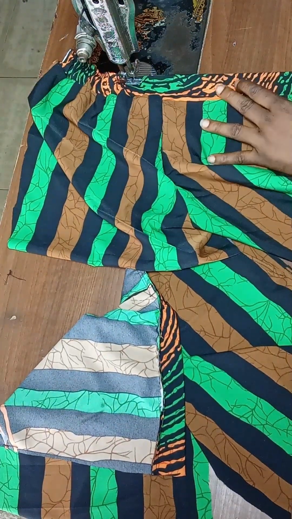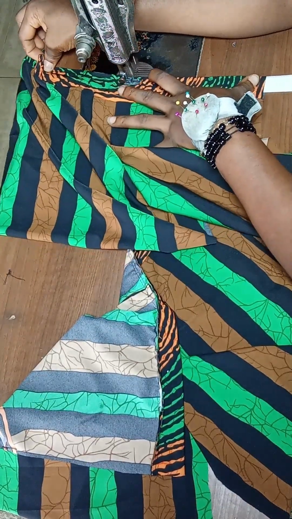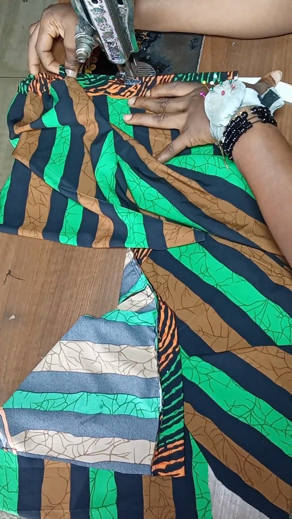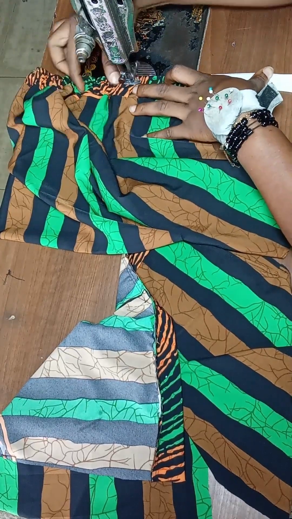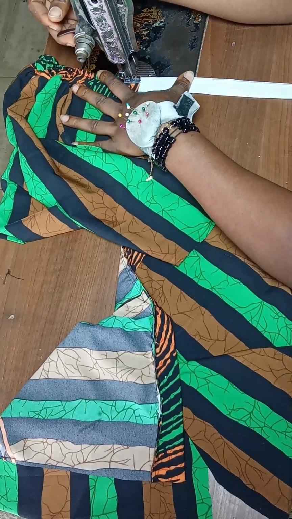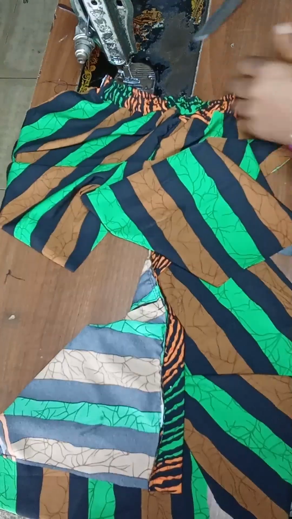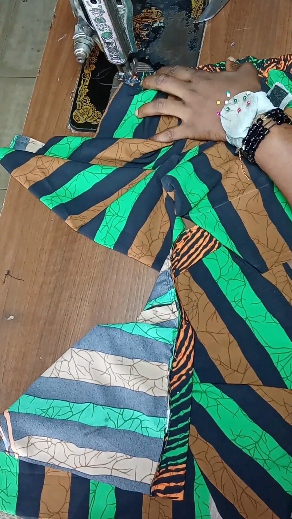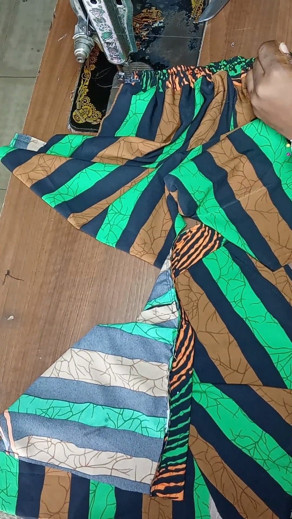So this is how I sew it. When I sew, I drag it. You know, it's an elastic. If you don't drag it, it won't hold. So this is how I sew my elastic. I drag it just like this, the way you're seeing me. I will do this on two lines. I sew it twice. So you do it this way, just little. As a beginner, or even if you're a pro, just take your time.